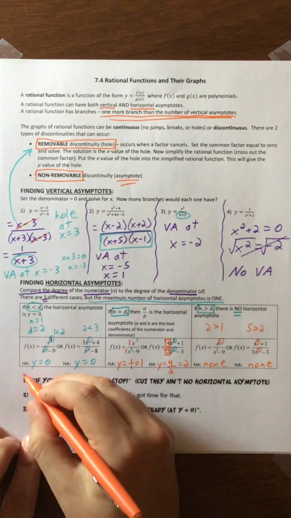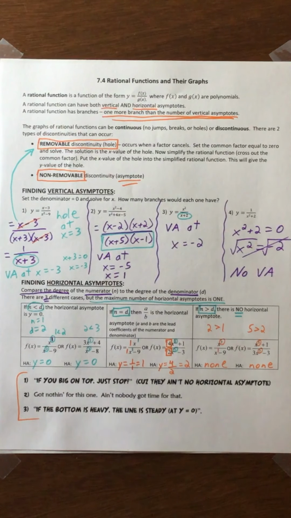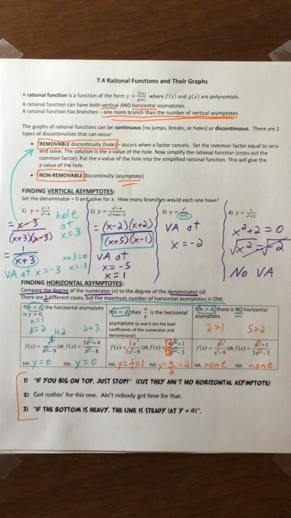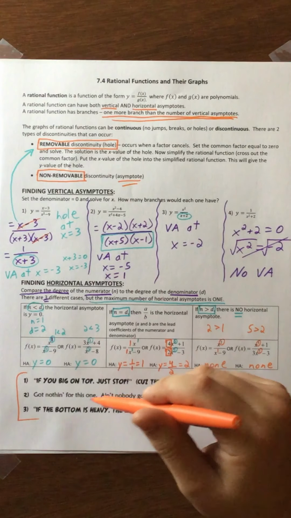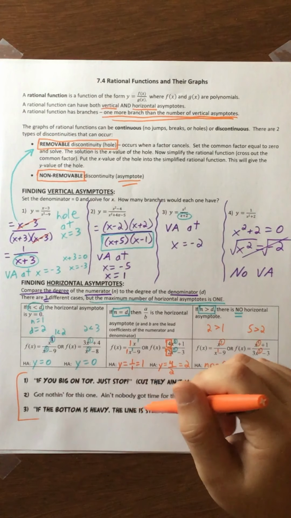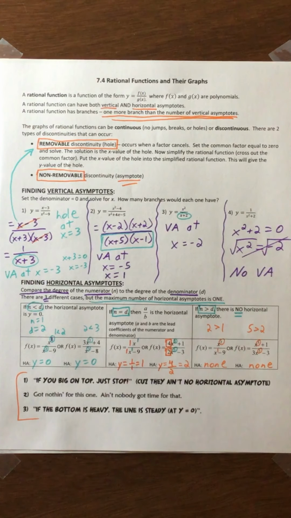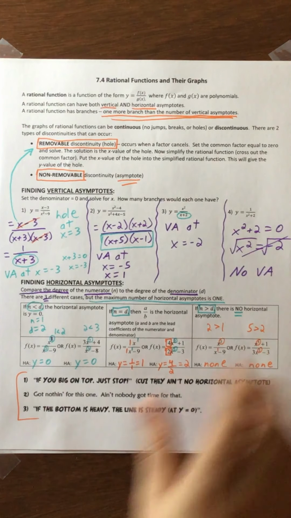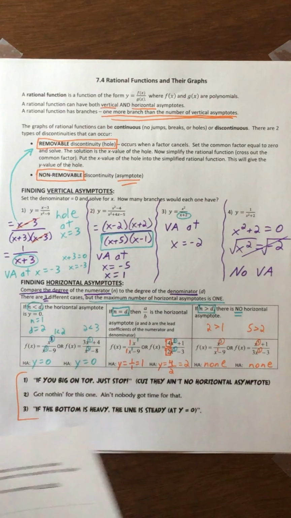And down here are just a few silly sayings to help you remember. If you're big on top, just stop, because there ain't no horizontal asymptote. So if your numerator is bigger than your denominator, no horizontal asymptotes. Alright, if the bottom is heavy, the line is steady at y equals 0. Just some silly sayings to try to help you figure it out. Okay, so that's vertical asymptotes, horizontal asymptotes, and holes.